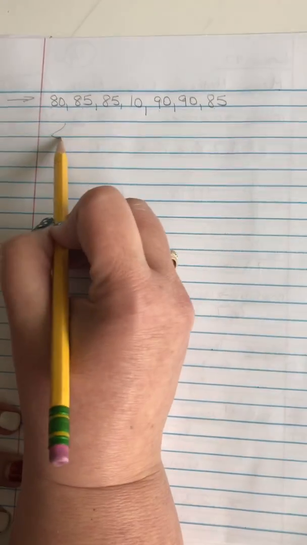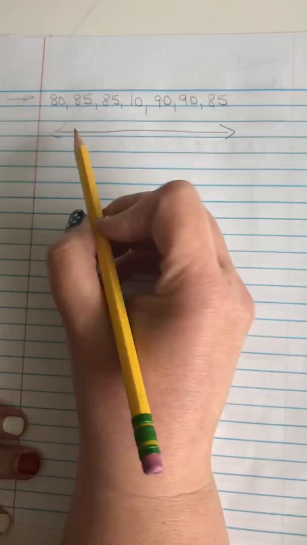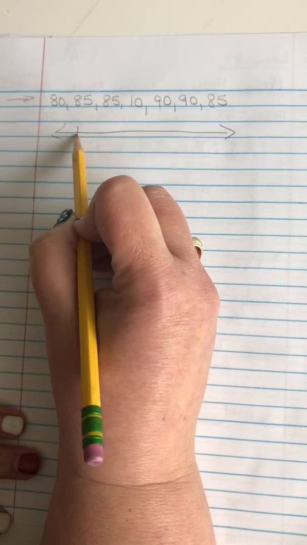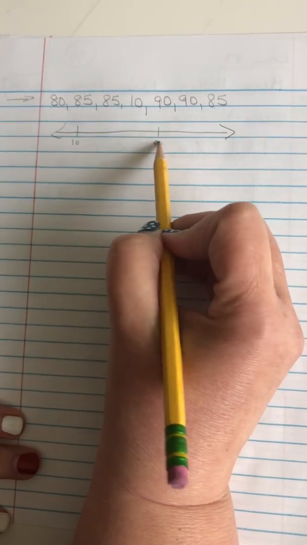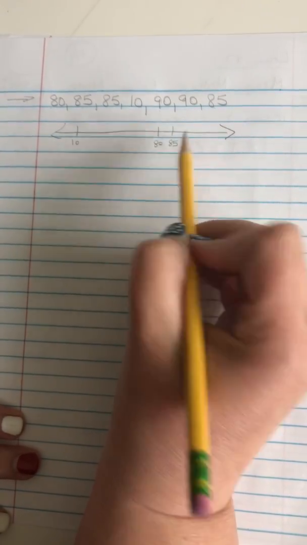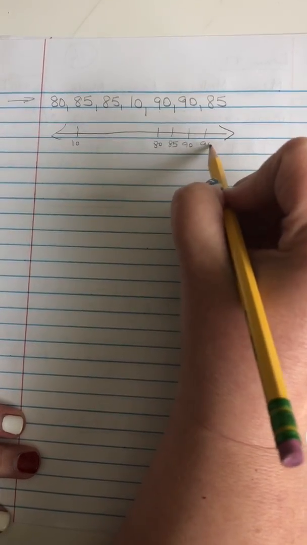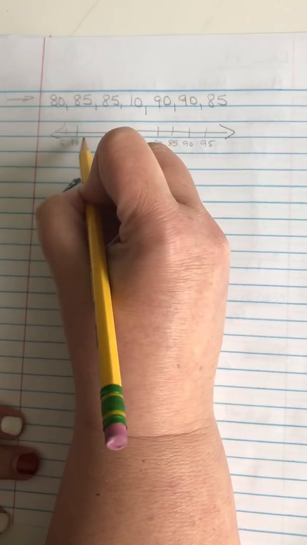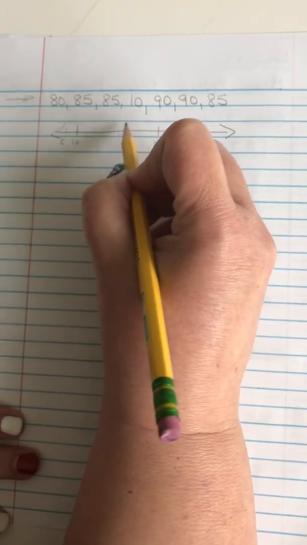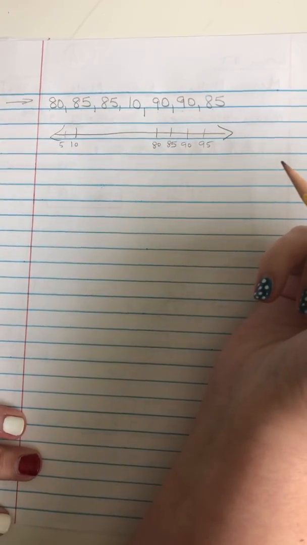In fact, if I was going to draw them on a number line, I would do that. Over here would be about 10, and then let's say that's 80, and then we would have 85, 90, 95. I'm not going to fill in all those numbers because I just want it to be really clear to read.